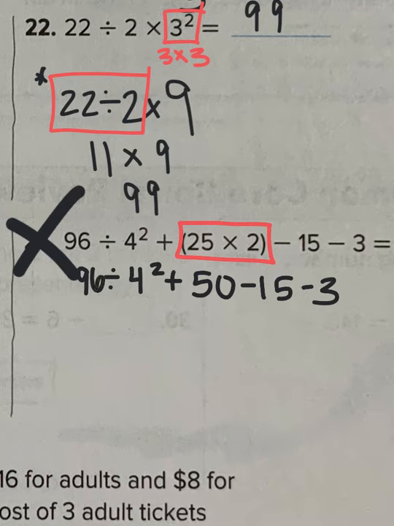After parentheses, we have exponents, which we do have. So 4 squared is like saying 4 times 4. Will give us 16.